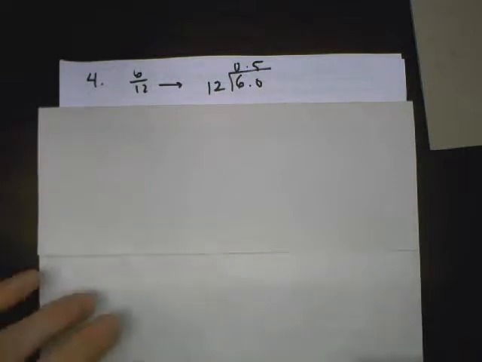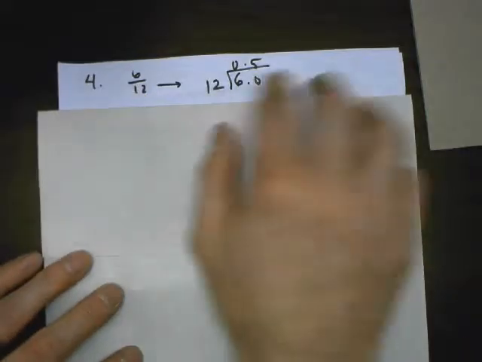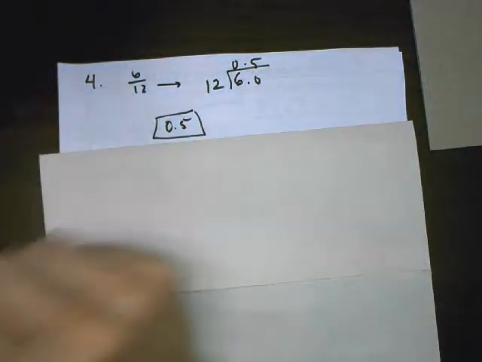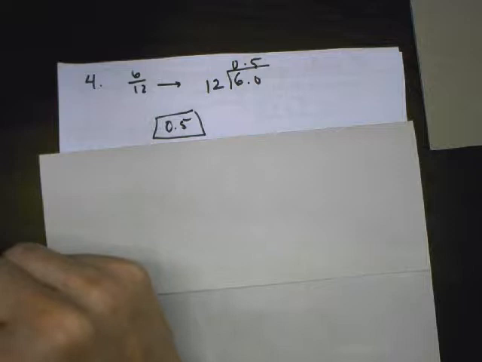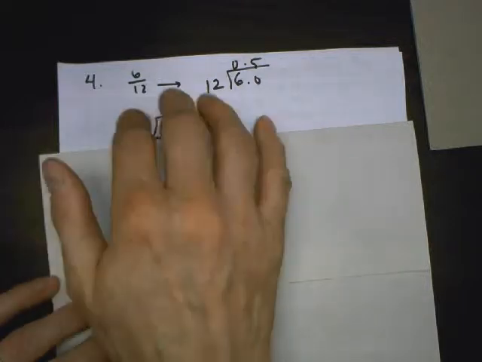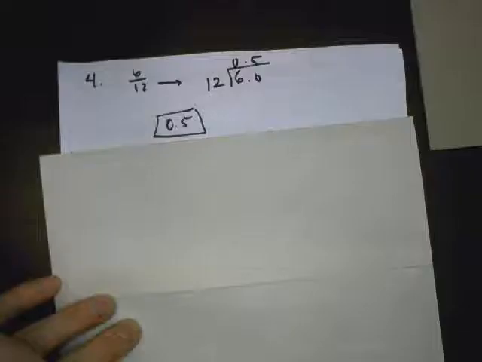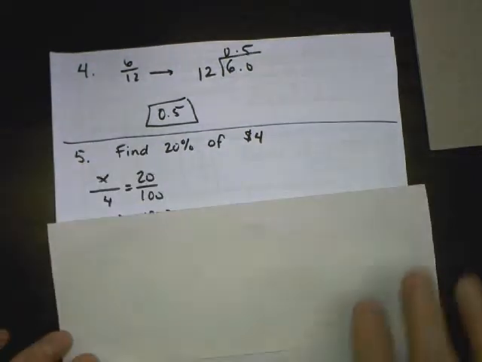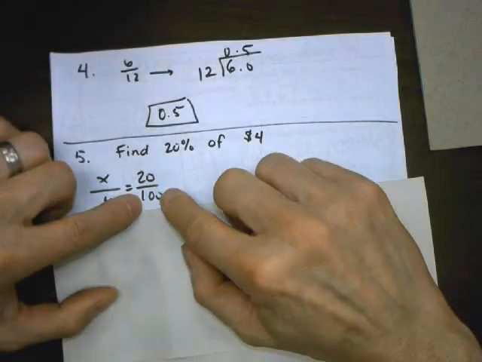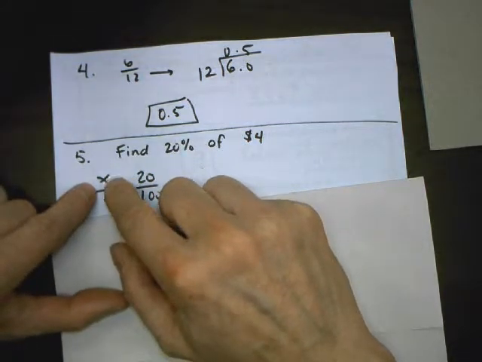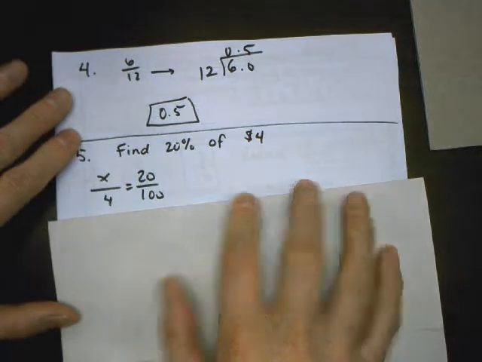So number 4 says write this fraction as a decimal, so I just divide in and out. Or if you look, 6 is half of 12, and you have that memorized, half of something is 0.5, you can do it that way also. 5 says if a $4 item is 20% off, how much is taken off? In other words, you're finding 20% of 4. Again, we use percent proportion. Percent goes over 100, is over of. What is 20% of 4? That's why 4 goes on the bottom this time.